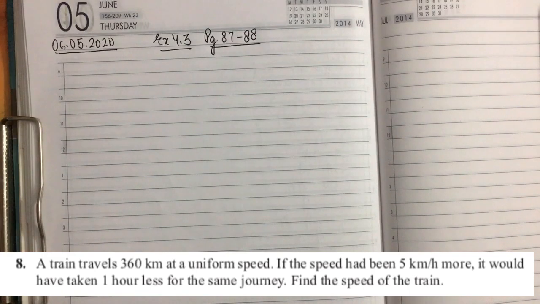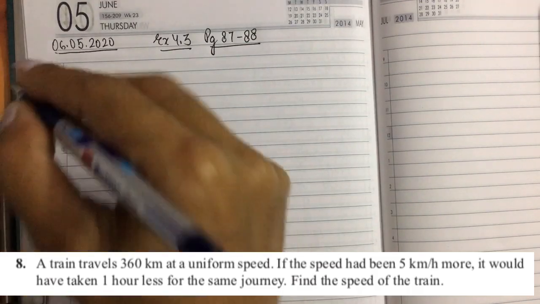A train travels 360 kilometers at a uniform speed. If the speed had been 5 kilometers per hour more, it would have taken 1 hour less for the same journey. Find the speed of the train. Let's start by assuming the speed of the train. This is question number 8.